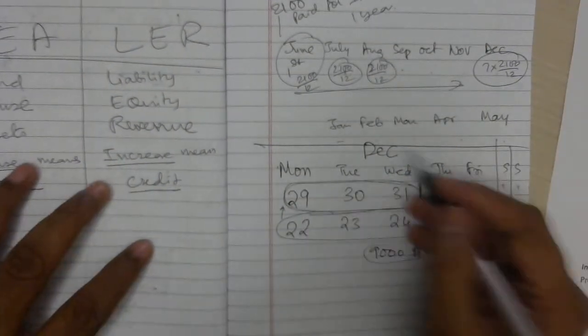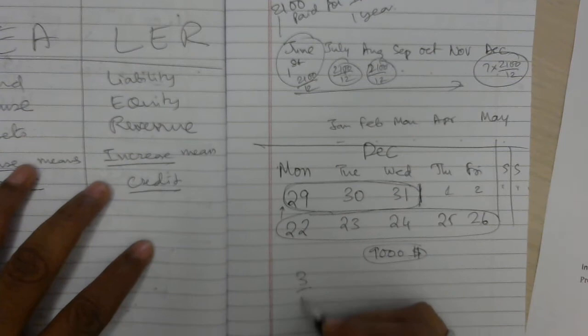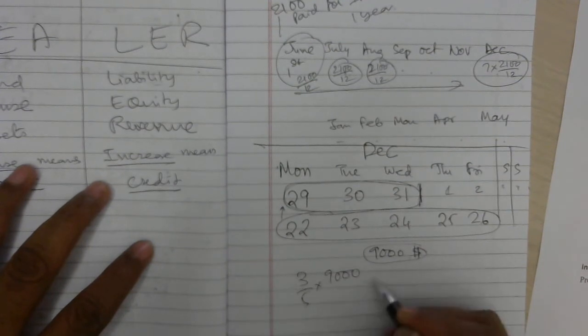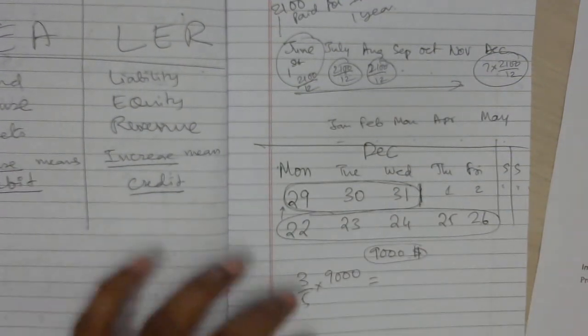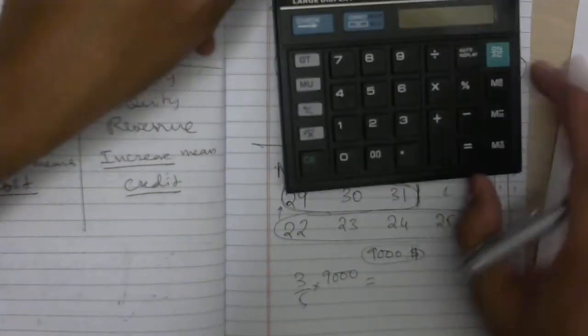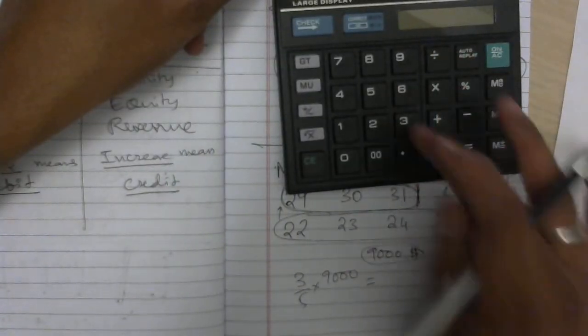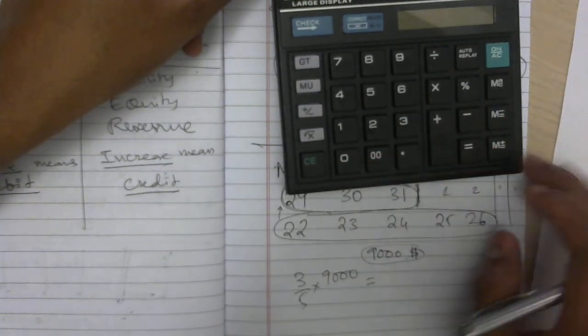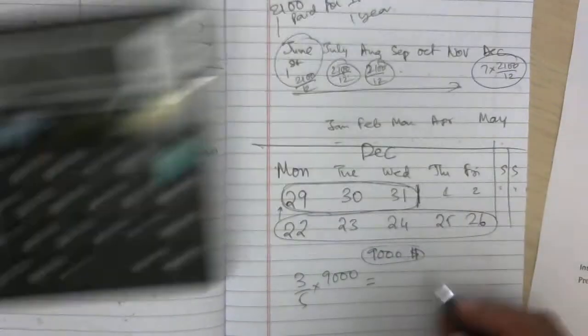So for 3 days, it will be 3 by 5 multiplied by 9,000. So the money to be paid for 29, 30, 31, the 3 days. So it will be 3 divided by 5 multiplied by 9,000. So that is 5,400.